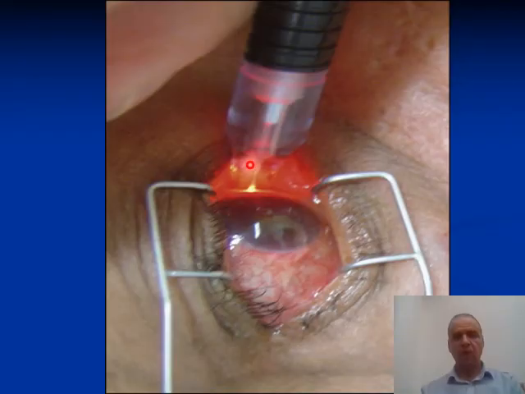The other method for surgical treatment of primary open-angle glaucoma is the cyclodestructive procedure. Cyclo means ciliary body. Destructive is the destruction of the ciliary body.